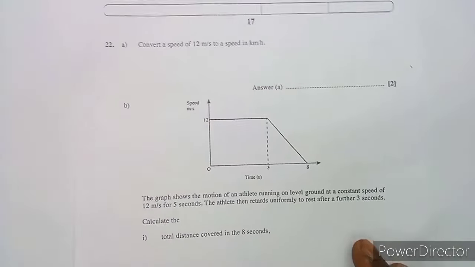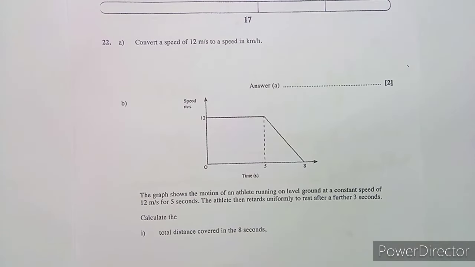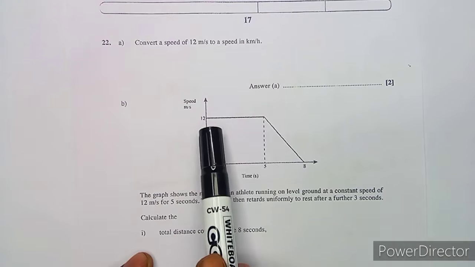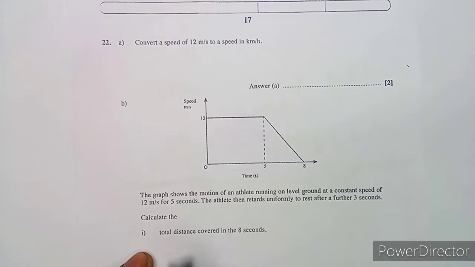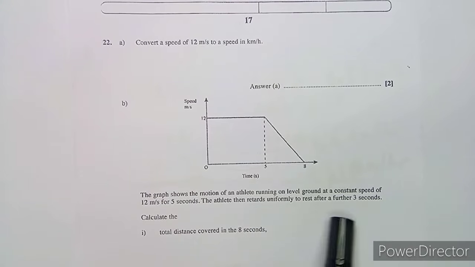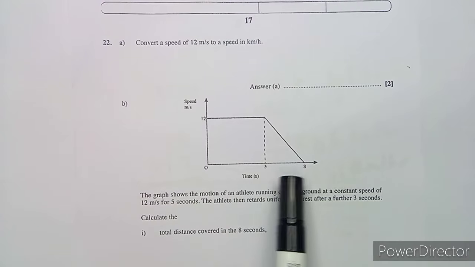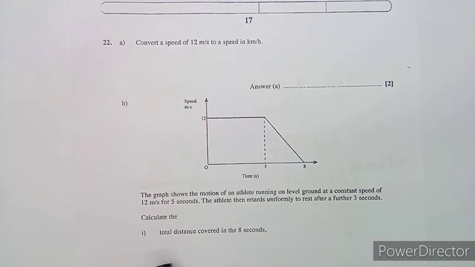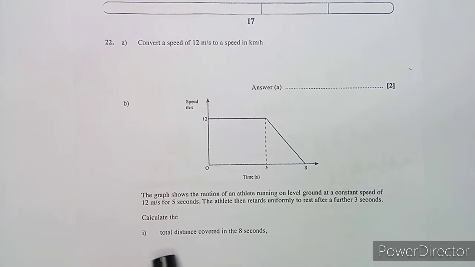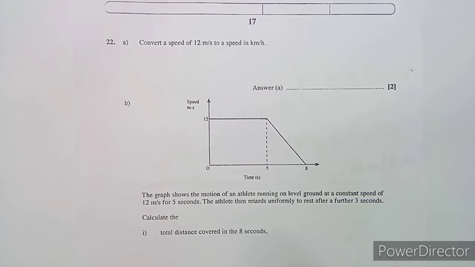Okay, on number B, the graph shows the motion of an athlete running on level ground at a constant speed, 12 meters per second for 5 seconds. So this is 12 meters per second for these 5 seconds. The athlete then retards. To retard is to reduce speed, that is deceleration, uniformly to rest after a further 3 seconds here, in between 8 minus 5, that is 3 seconds. All right, then the question is to calculate the total distance traveled in 8 seconds.